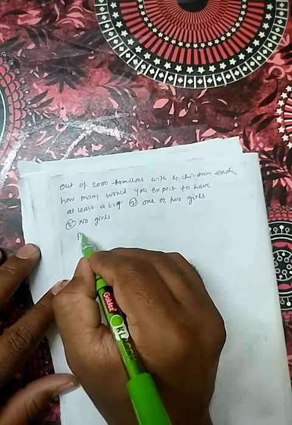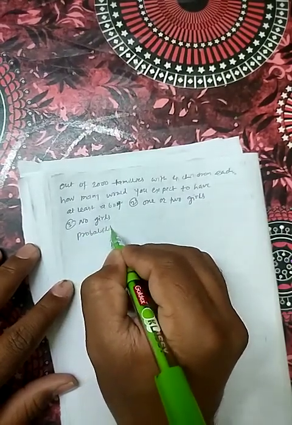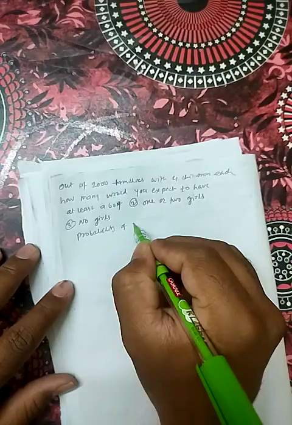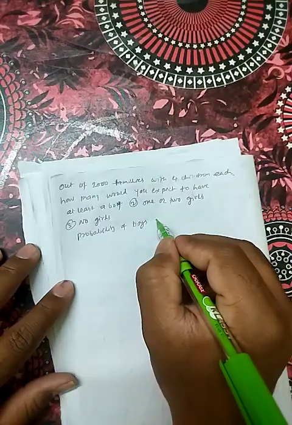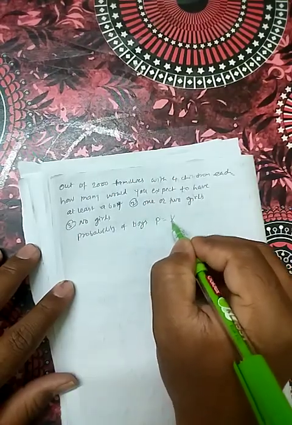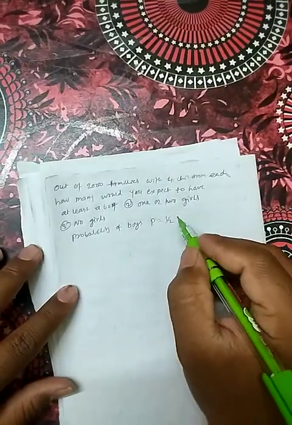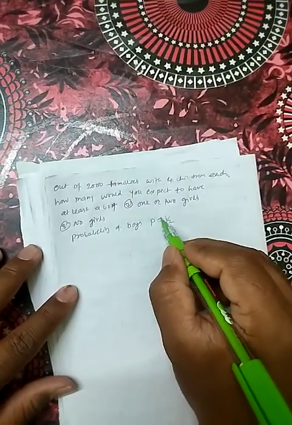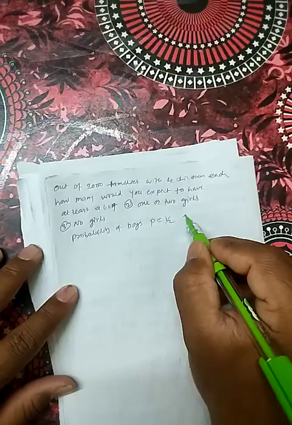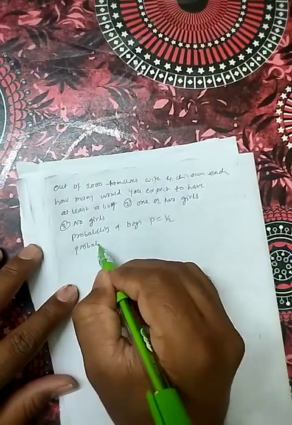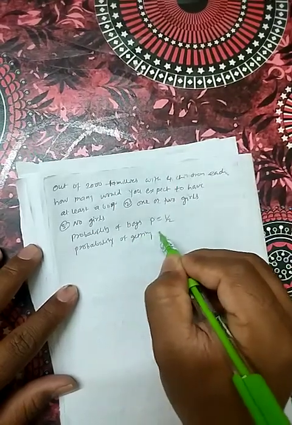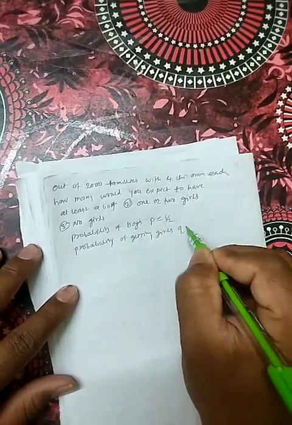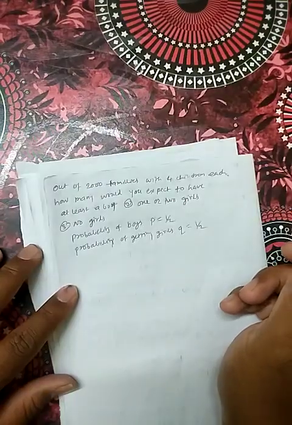Let us see probability of boys. P is equal to half, and probability of getting girls, q equal to half.